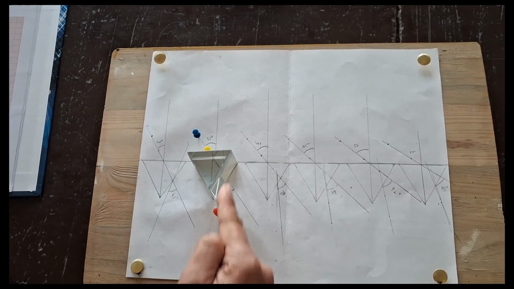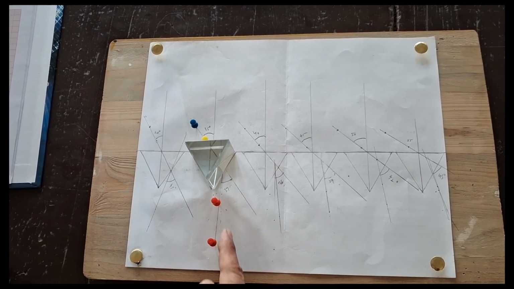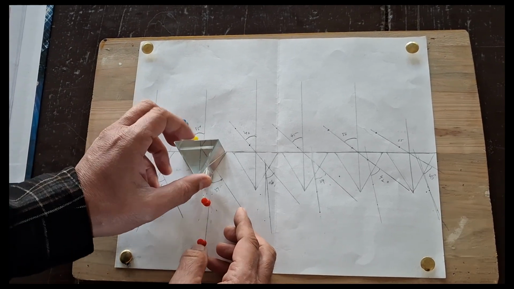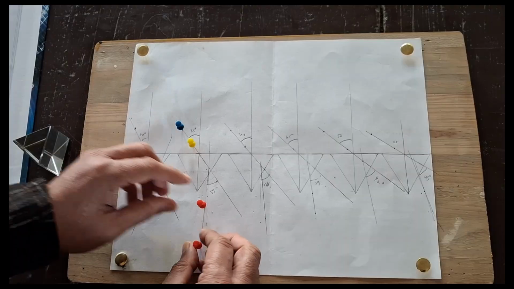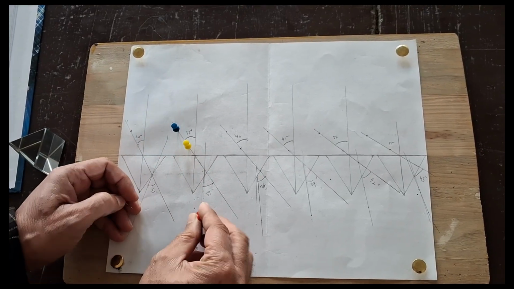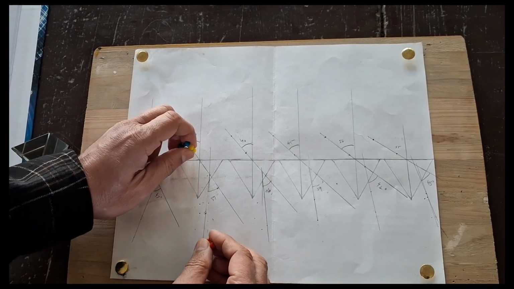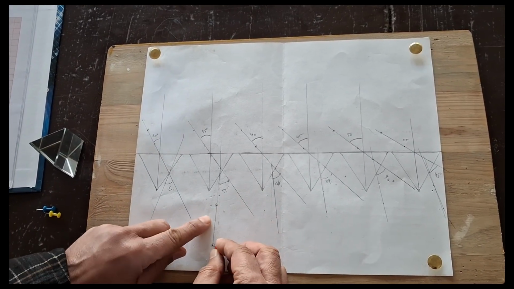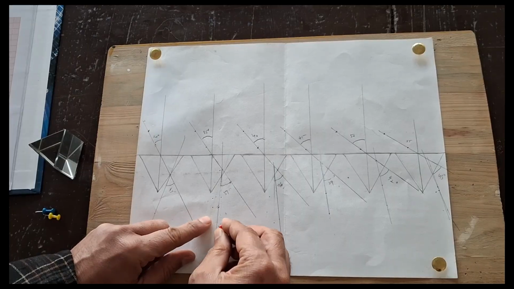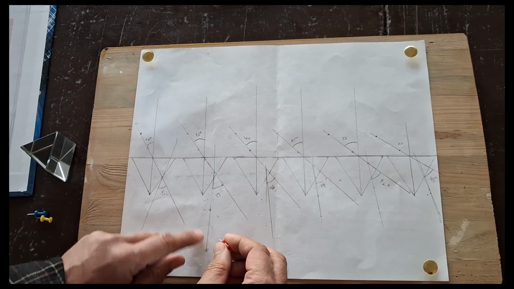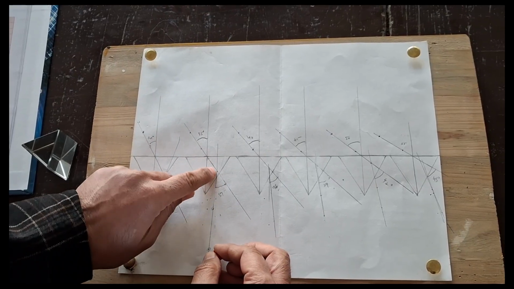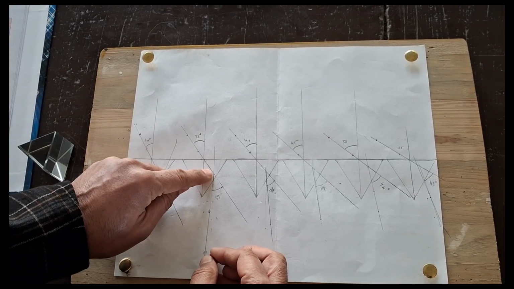Then the fourth one, so that all four are visible in a single line. So now remove this prism, remove the pins, mark the holes with circles, and then join these. Remember, join only these two holes, and then make a line extending, which will cut the incident ray at some point, say at this point, right?